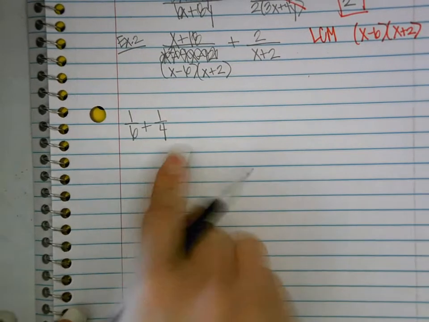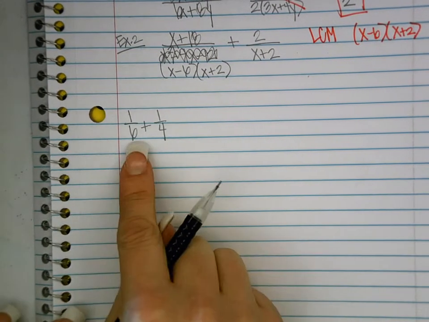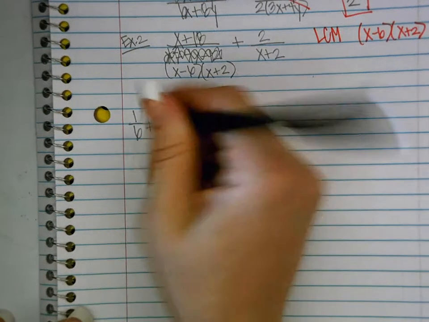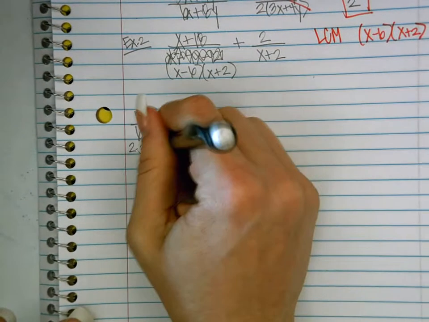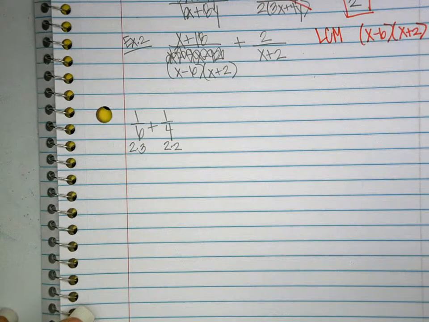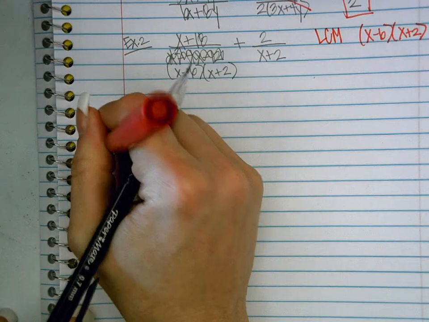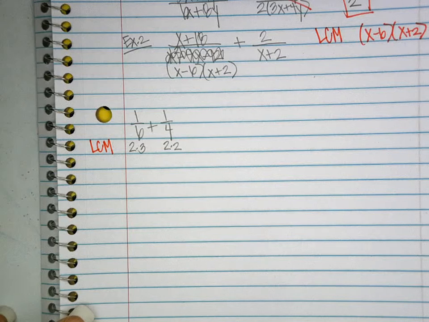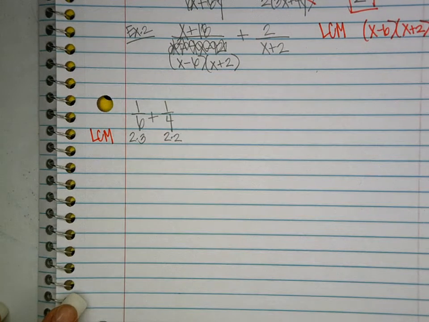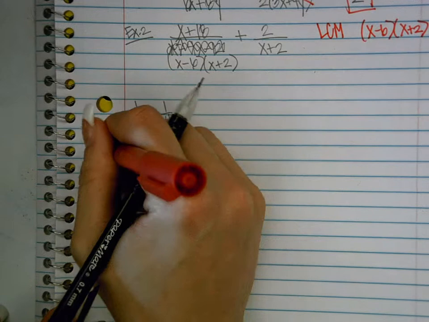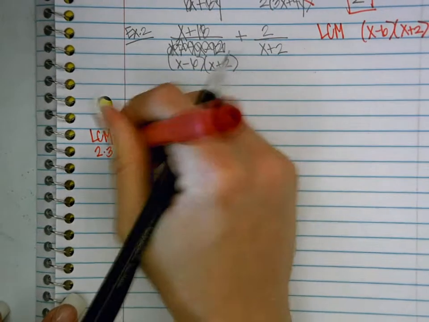If I showed you just this super simple problem, 6 actually breaks down to be 2 times 3, right? 4 would actually break into 2 times 2. If I wanted to figure out the LCM here, you don't have to write this part down. Basically, what would cancel out both of them? You'd have to have a 2 and a 3. So we would take care of that 2, that 3.